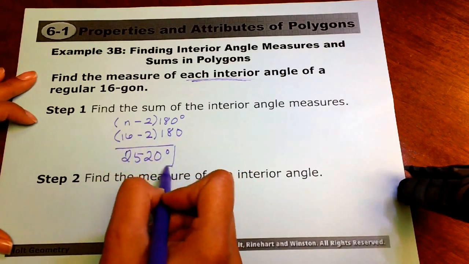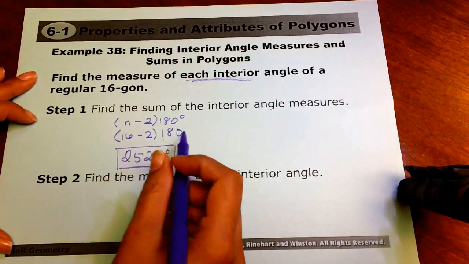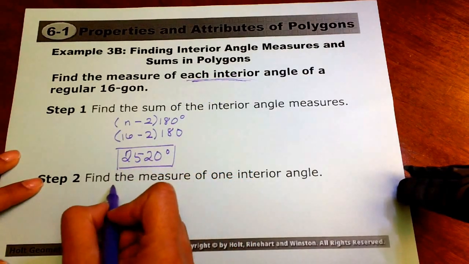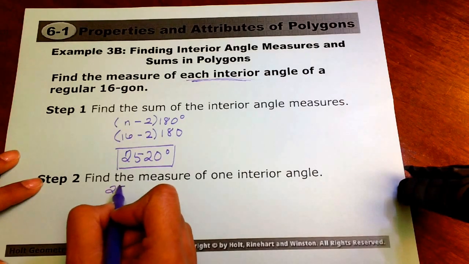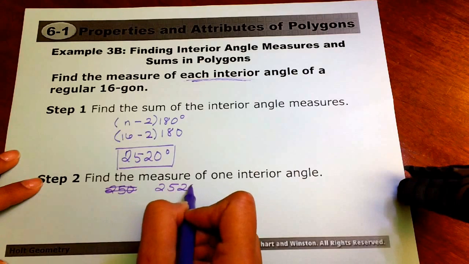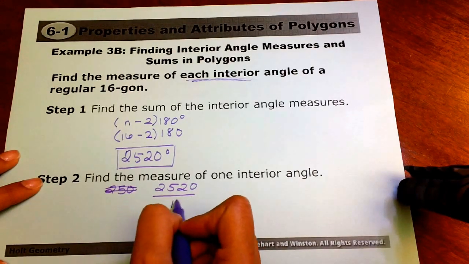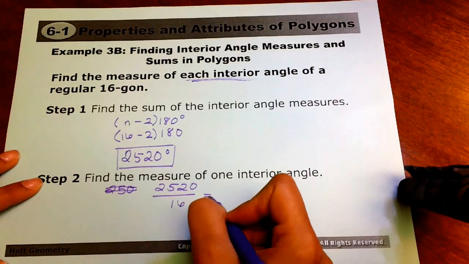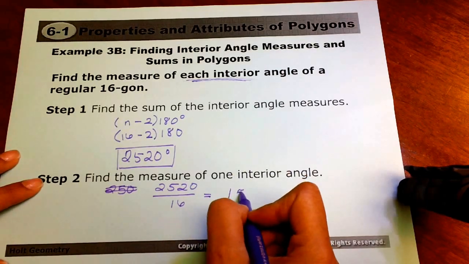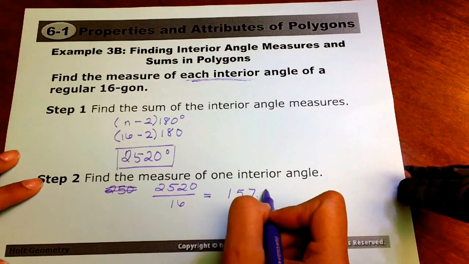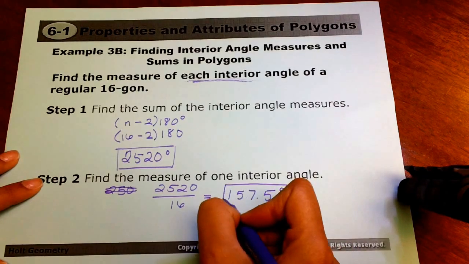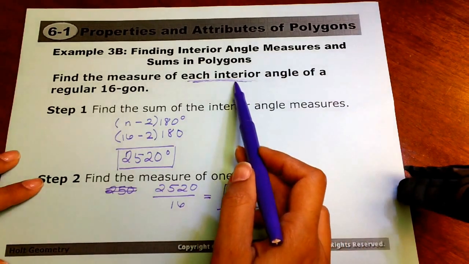That's not what the question was asking me for. I need to go back and figure out what each individual angle is going to be. So I need to take that 2,520, and I need to divide that by 16. And then you can either use long division or you can pull out a calculator, but you're going to end up getting 157 and a half, and that's going to be the degree for each individual interior angle.